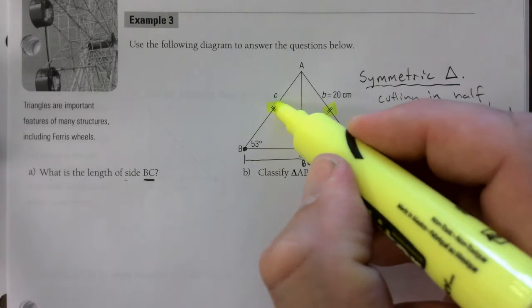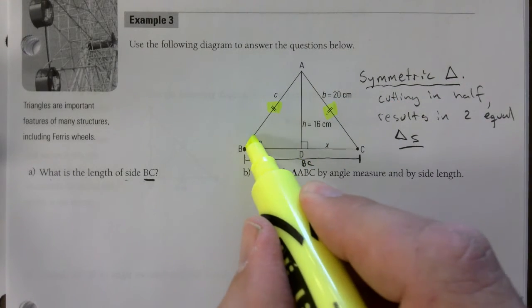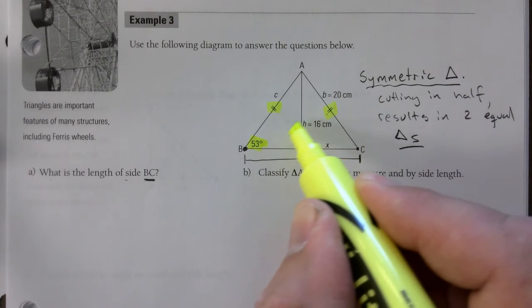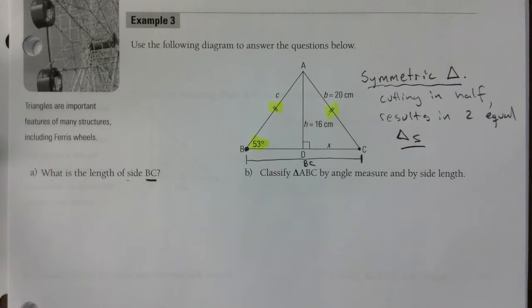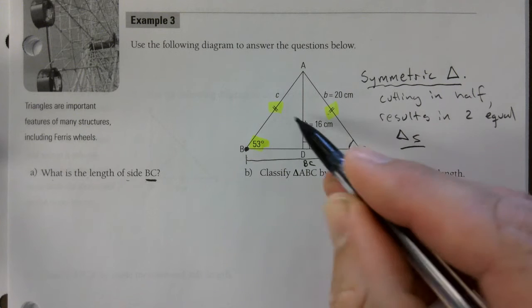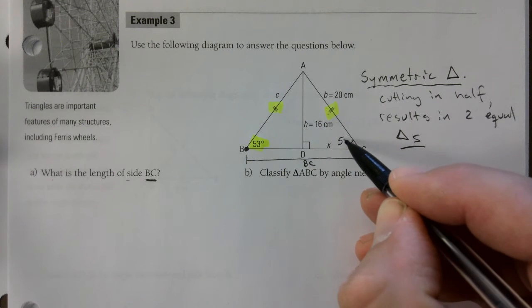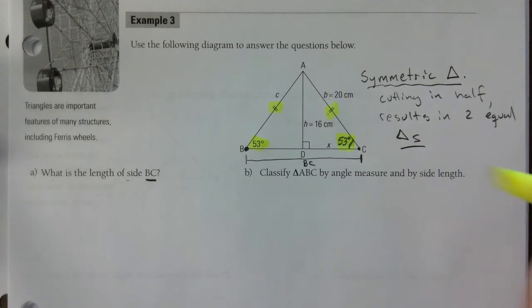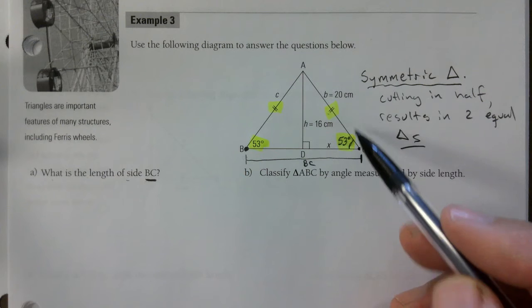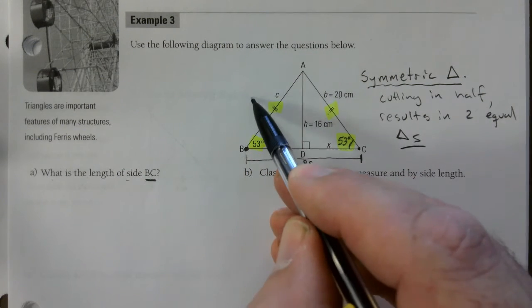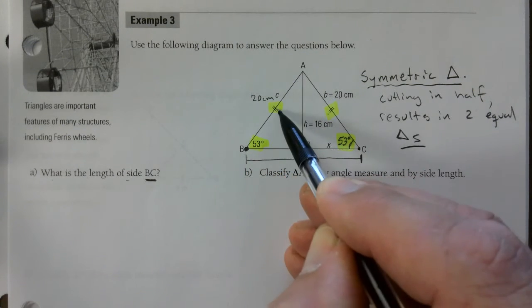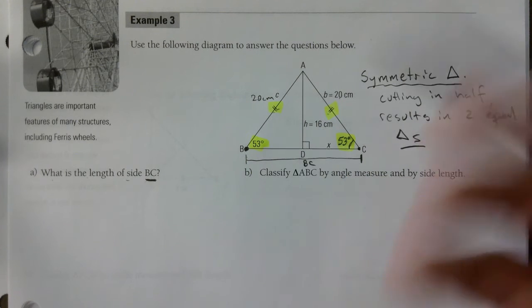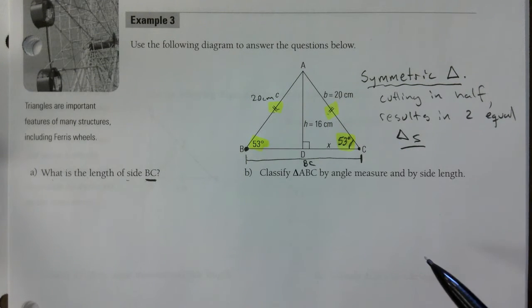If these are the same, then the angles across from those sides, so if you cross it here, that's 53. What is this going to be over here? Well, you guessed it, it's going to be 53 as well. So I want to highlight that right off the bat. If this is 20, we know this is 20 centimeters as well because we're just being told. So try to fill in as much as you can when you're given markings like that.